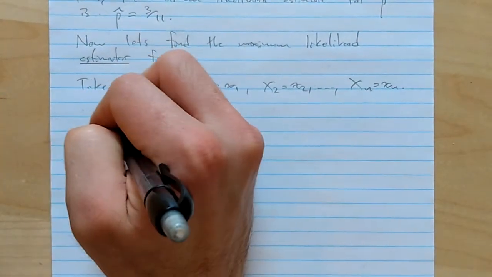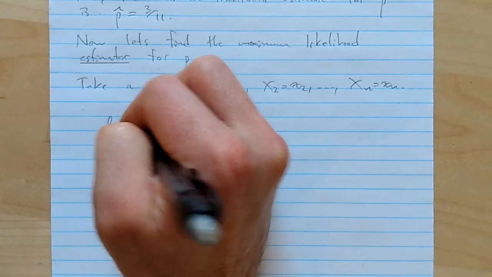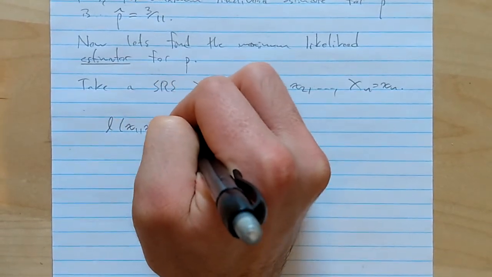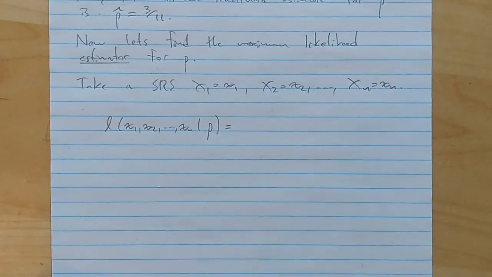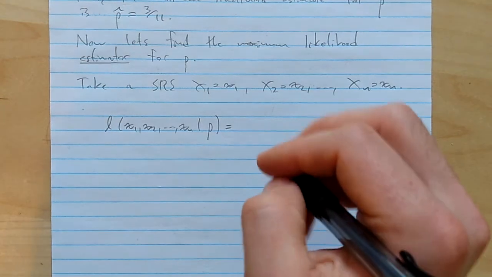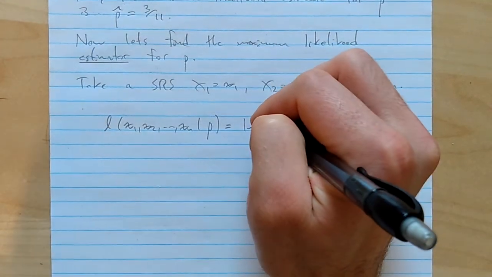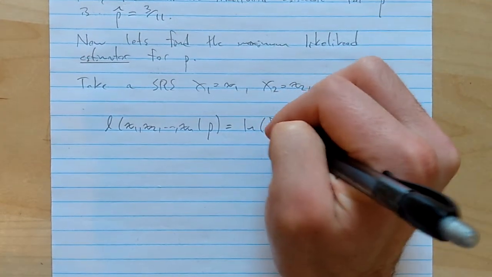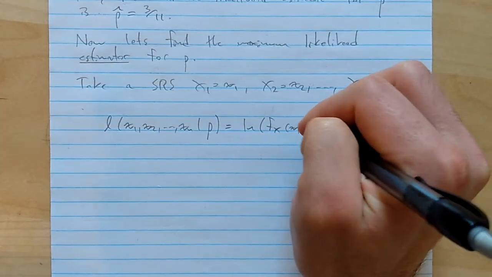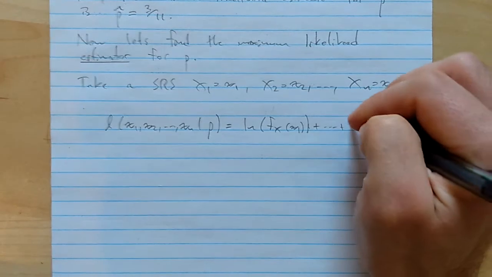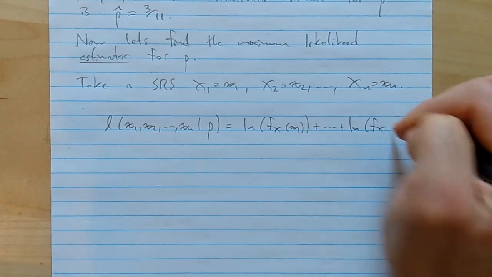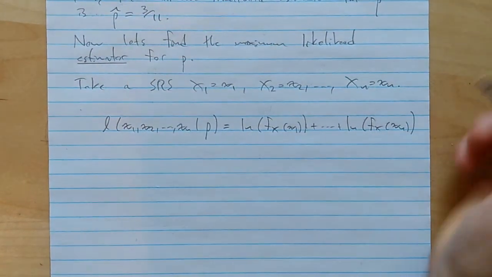So my log likelihood is going to be the likelihood of obtaining this sample, given p, x1, x2, xn. And just like before, it's going to be ln of fX of x1, and I'll write it as a sum, plus and so on, plus ln of fX of xn.